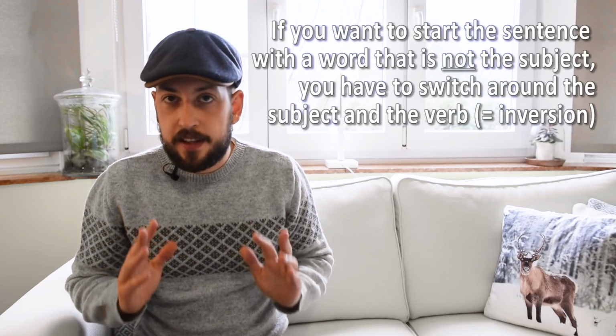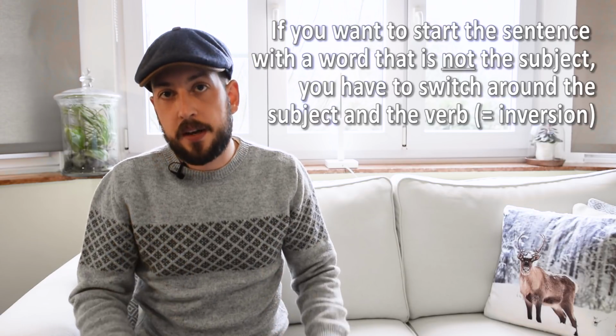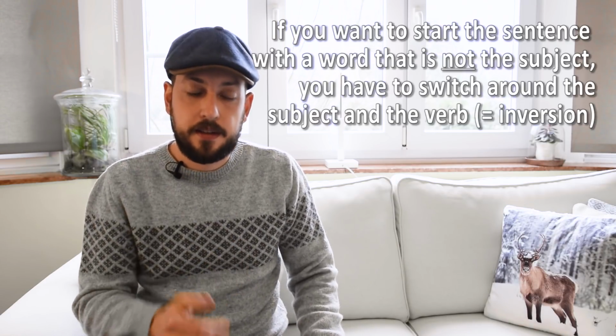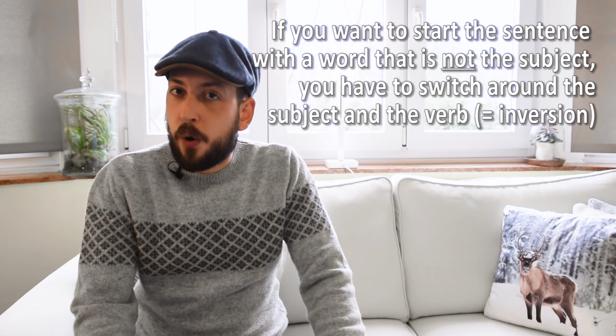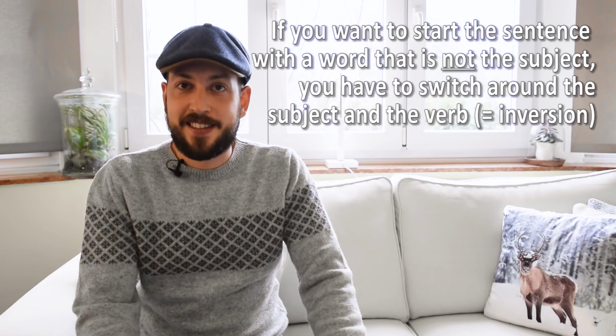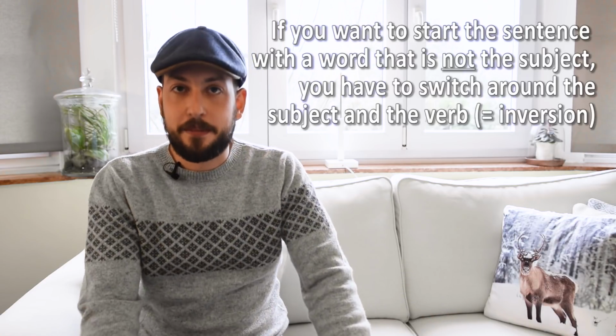However, if you want to start with any other word that is not the subject, it can be the time, it can be a word like maybe or hopefully, or it can be the place or anything like that. If you want to start with anything that is not the subject, you always have to switch around the verb and the subject. Because in Dutch, the verb always wants to come in second place. So if you put anything before it, it still wants to come in second place.